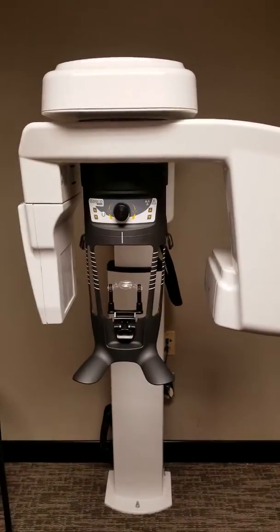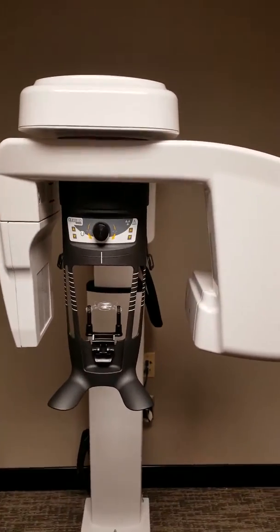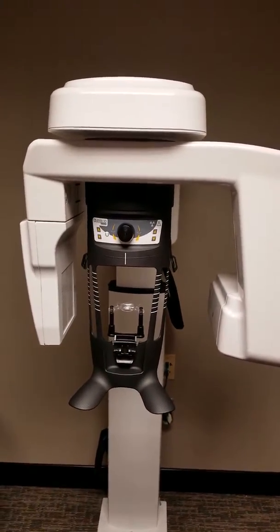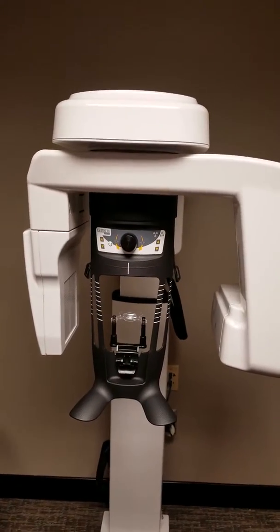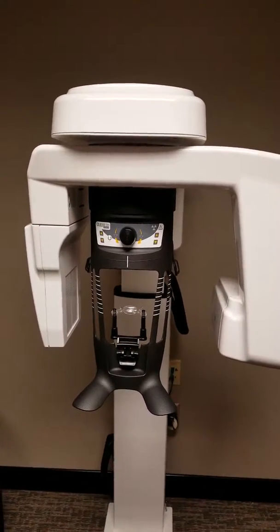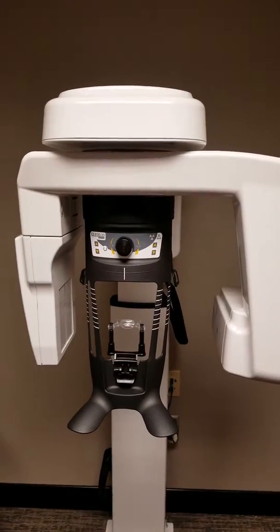So here's a quick tutorial on, or hopefully it will be quick, tutorial on how to do the QC checking, monthly checking for the CS8100 3D CBCT machine.